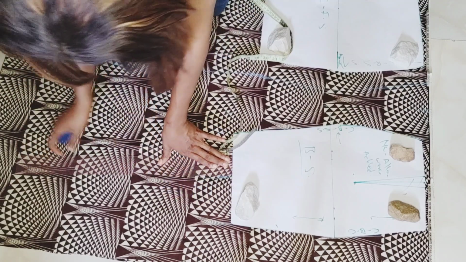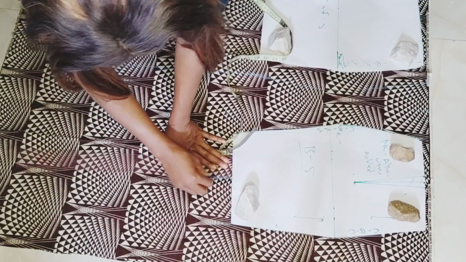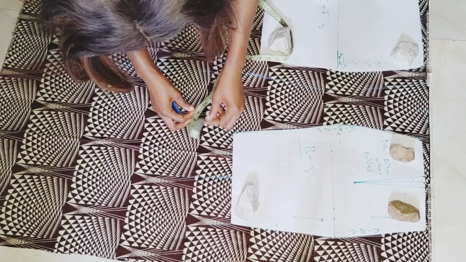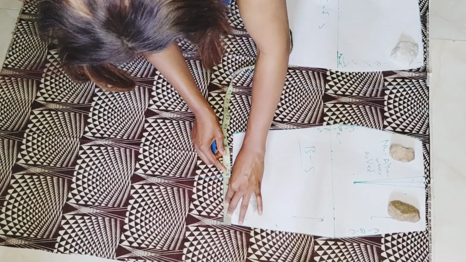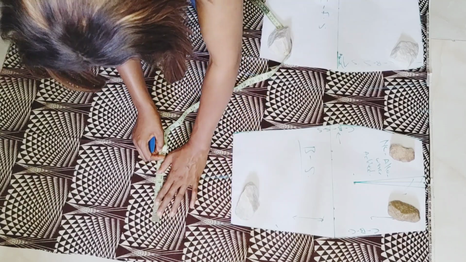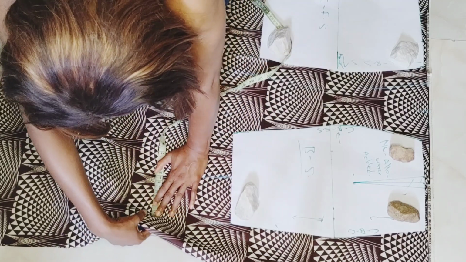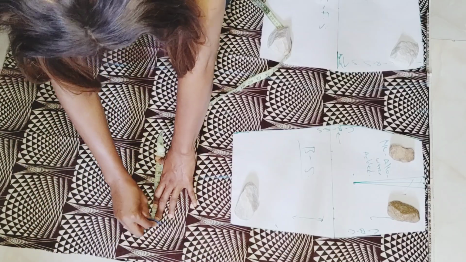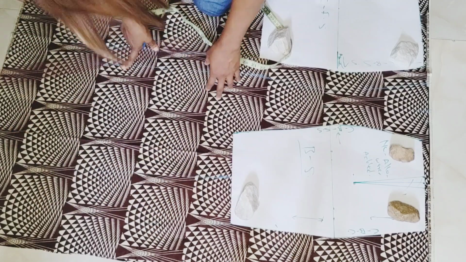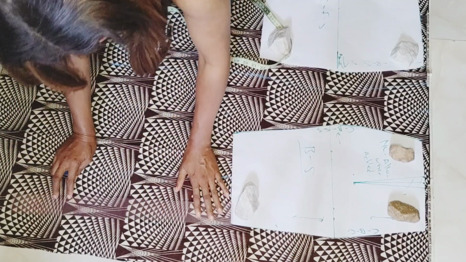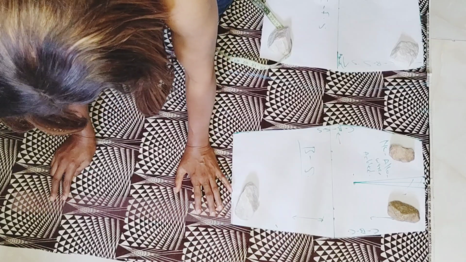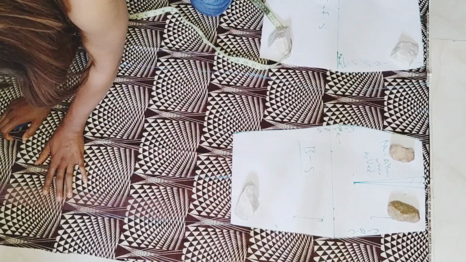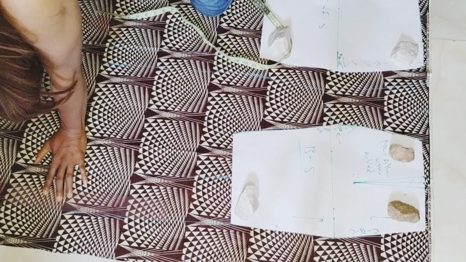So I'll connect, and always cross-check to make sure your lines are even and your measurements are accurate. Very, very necessary. Okay, I just want to show us this part because in case you've not done this method before, you're saying that is a long skirt or a long dress and the pattern is short, so that you don't get confused.